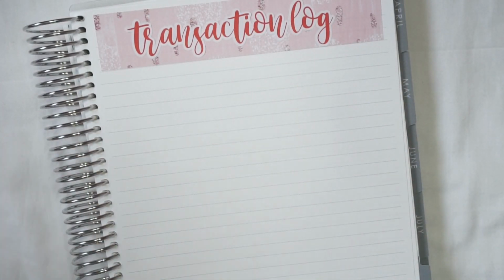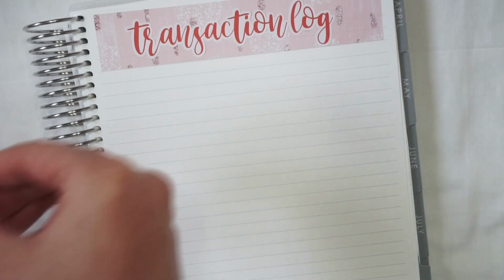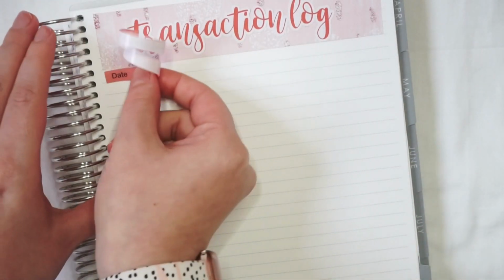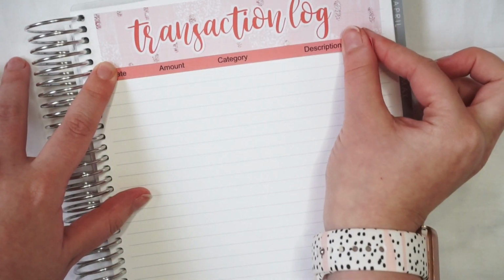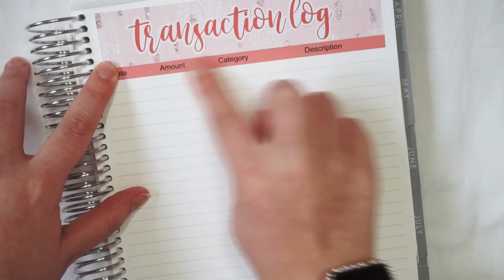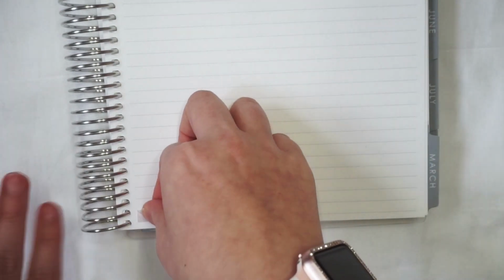So transaction log, and we will just put the little headings down below. So you put the date, the amount you spent, which category it came out of, and then a little description. And again, I'm just going to pop some washi down the bottom to close off this page. The transaction log is really simple to set up, but it is quite useful to look back and keep track of everything that you're spending.